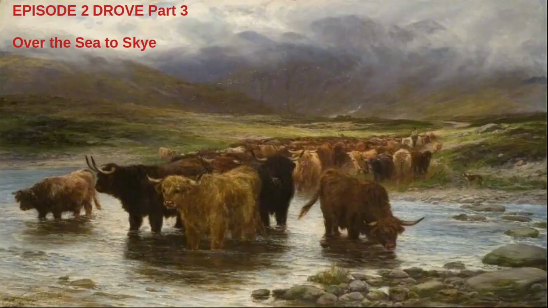But in fact, this is episode 2, part 3, and it's called Over the Sea to Skye. Now that generally refers to taking ship from mainland Scotland to go over to Skye. But in this episode, we're going to be looking at it from the other direction. It's coming from the Outer Hebrides east towards Skye.